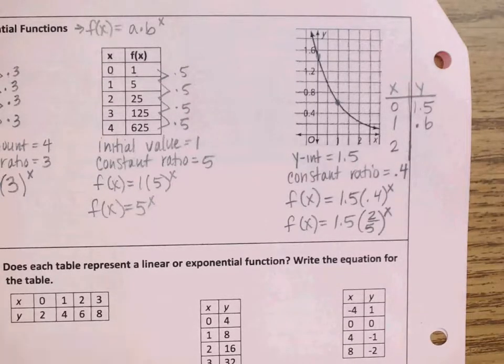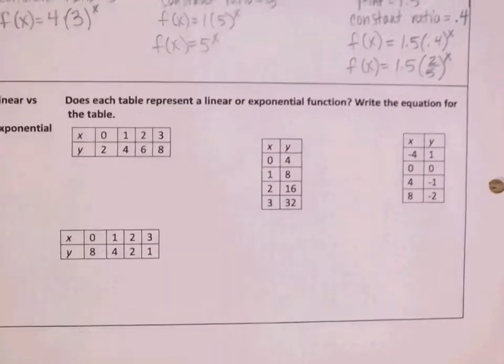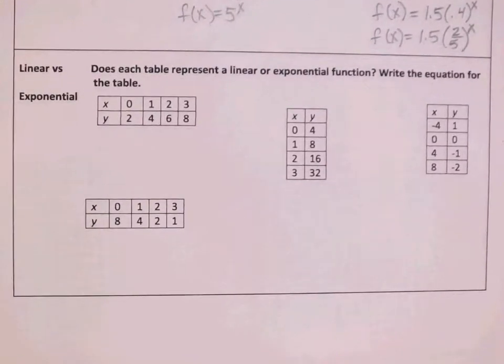Now the next thing I have here is linear versus exponential. Does each table represent a linear or exponential function? As we are learning more of these functions, we're going to have to identify what kind of function it is when given the table, the graph, or the equation.